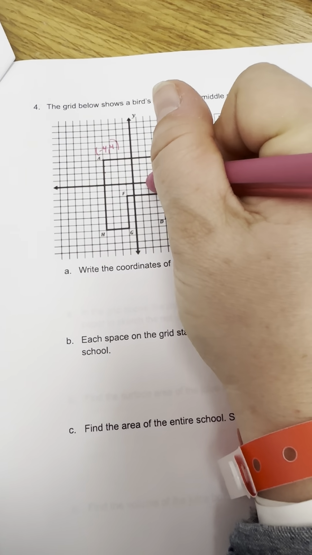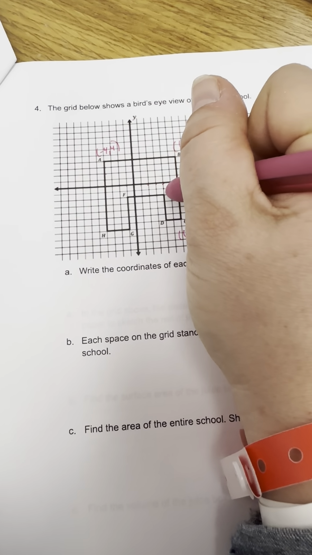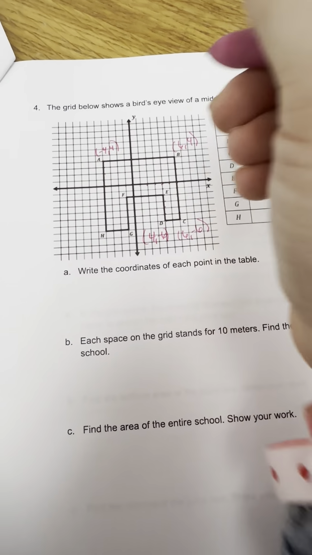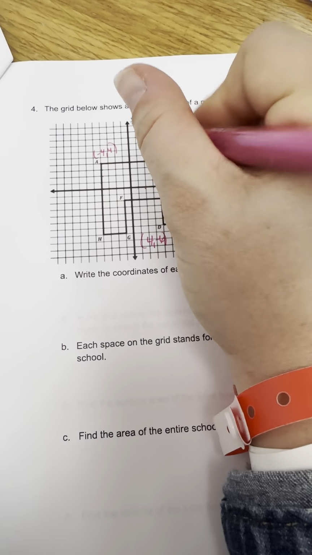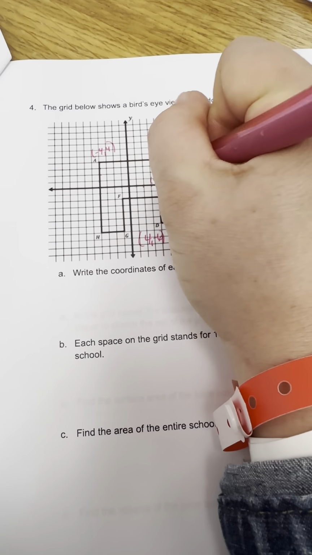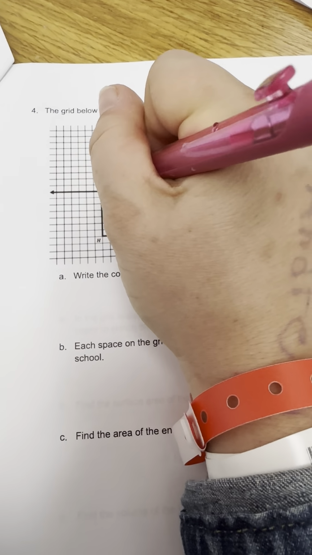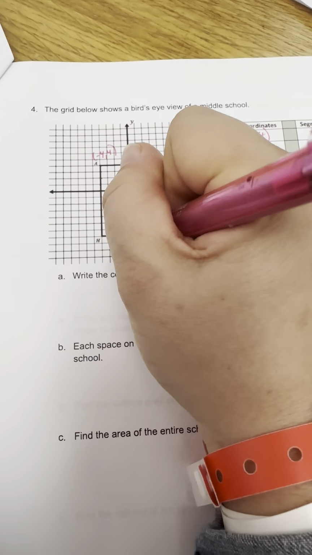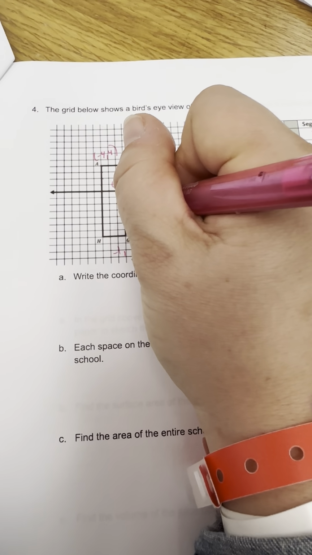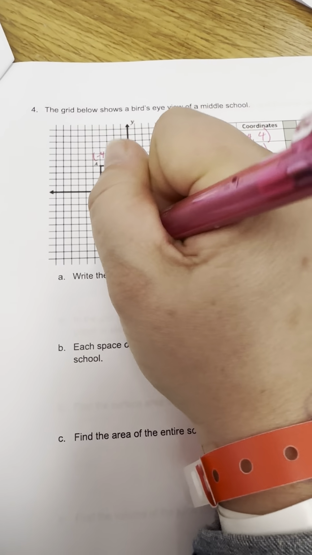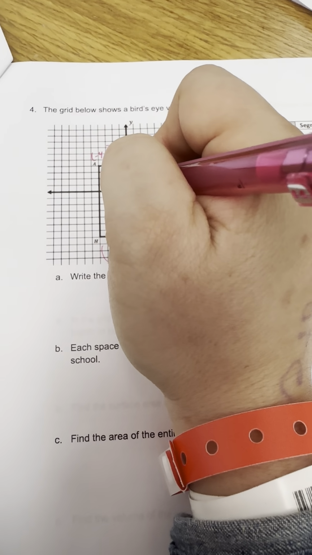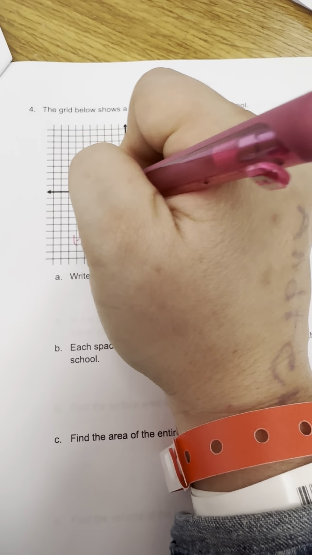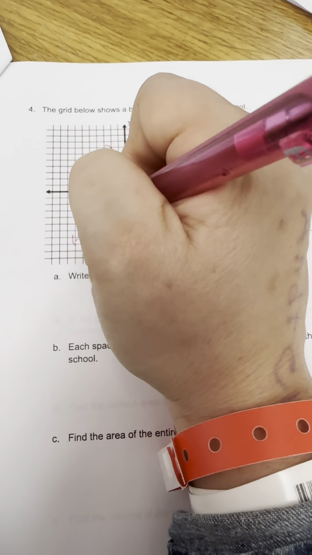D is going to be 1, 2, 3, 4, 1, 2, 3, 4, 5, 6, 4, negative 6. E then is 4, negative 2. F is going to be a negative 1, negative 2. G is a negative 1, 1, 2, 3, 4, 5, 6, 7, negative 7. And then H over here is 1, 2, 3, 4, negative 4, 1, 2, 3, 4, 5, 6, 7.